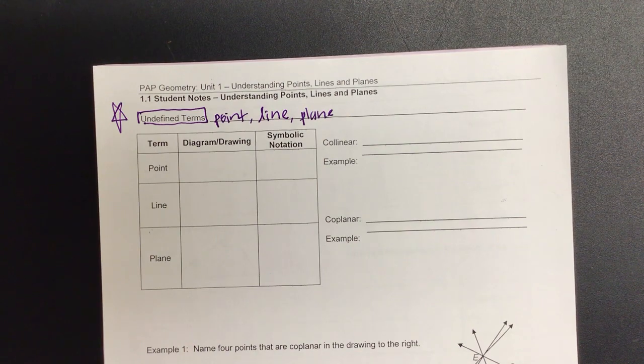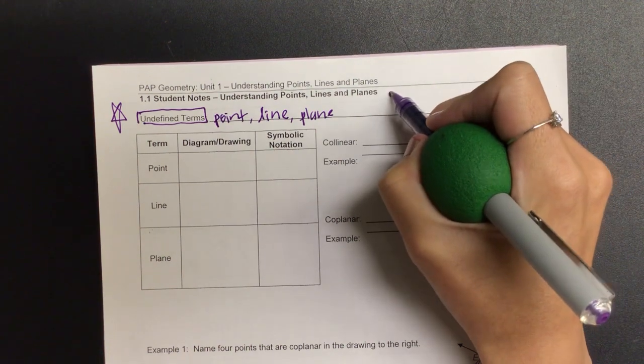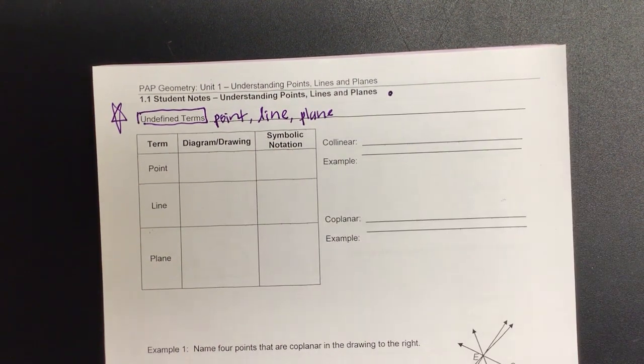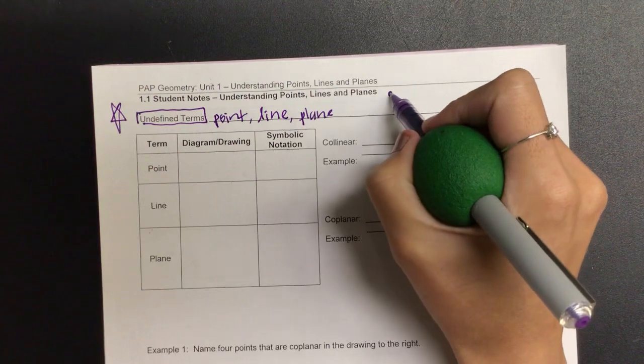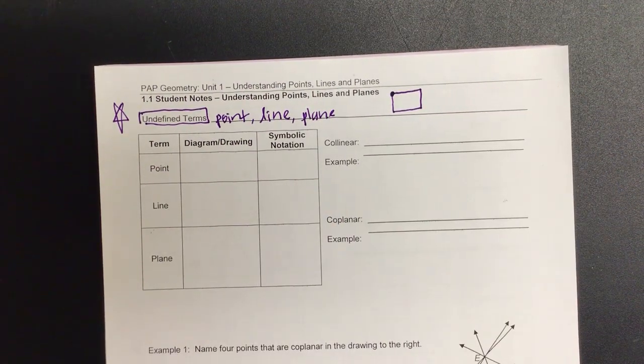So let's say you forget the 3 undefined terms. There's a way to kind of remember. Imagine making a plane. You start with the point. To make my plane, the rectangle, I am going to make 4 lines. And boom, I made a plane. So if you get stuck and I ask you what are the 3 undefined terms, you say, well, for me to make a box, I put a dot, I make my line, and I made a plane. Point, line, and plane.